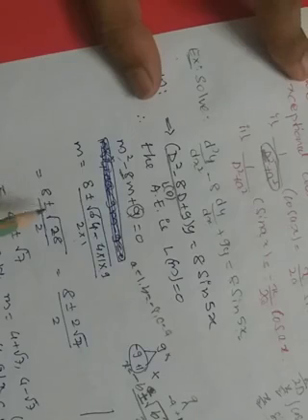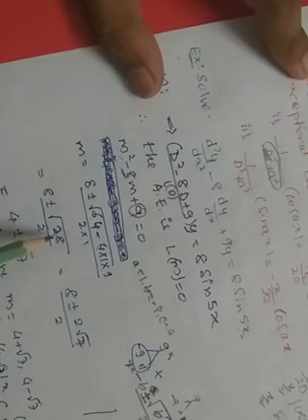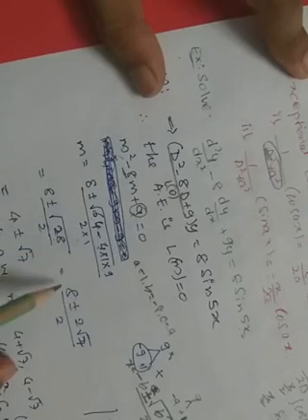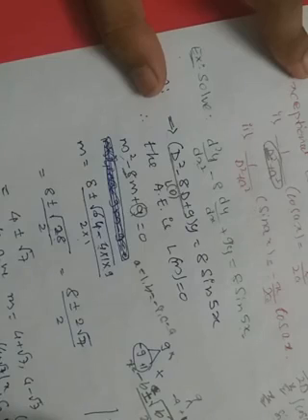After simplification you will get 8 plus or minus under square root 64 minus 36, which is under square root 28, divided by 2. Further, you can write 28 as 4 into 7, so it becomes under square root 4 into root 7.